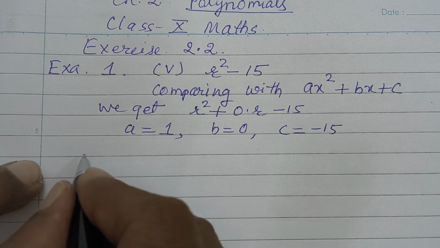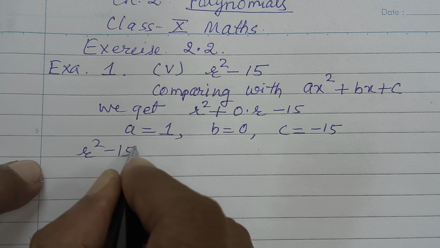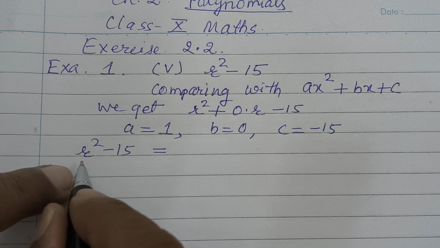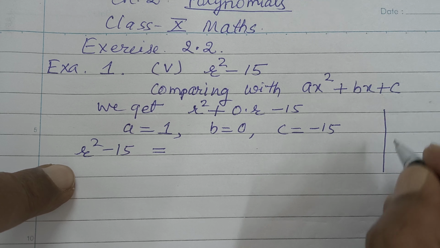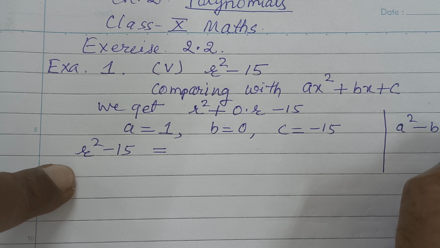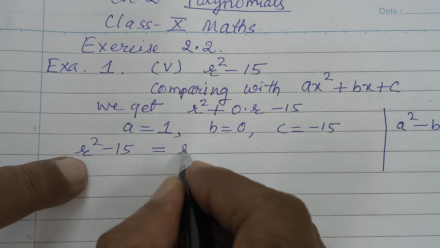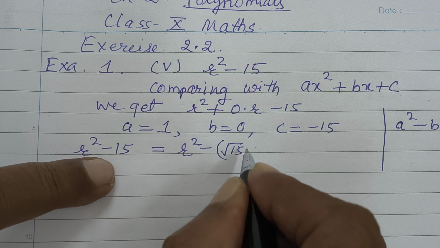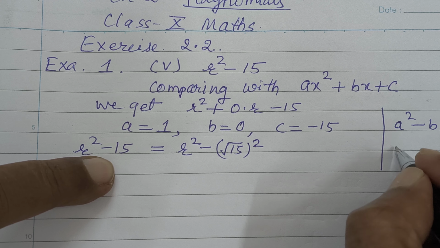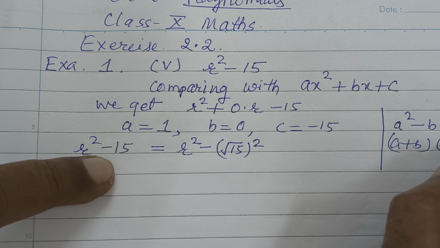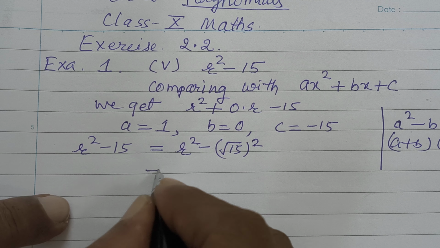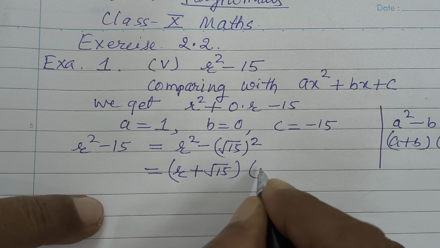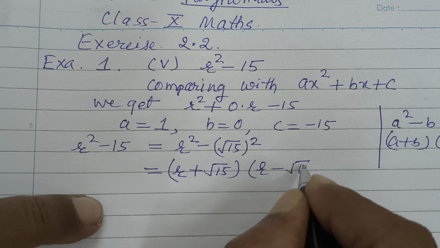Now this r square minus 15 has only two terms, no common term. So using the identity a square minus b square, r square minus 15 is written as r square minus square root of 15 square. So its factors are a plus b into a minus b. So it will be equal to r plus square root 15 and r minus square root 15.